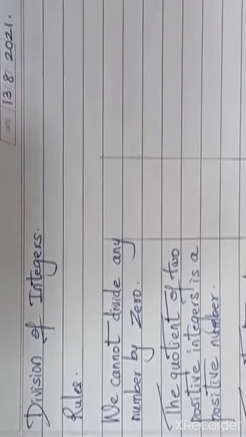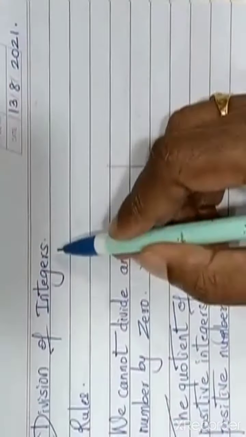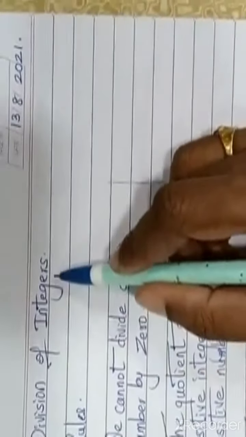Today we'll continue with chapter number 2. In the previous class we finished the multiplication of integers. Today we are going to learn division of integers. For division of integers also we have rules. We'll see which are these rules, and based on these rules we will solve practice set number 9.